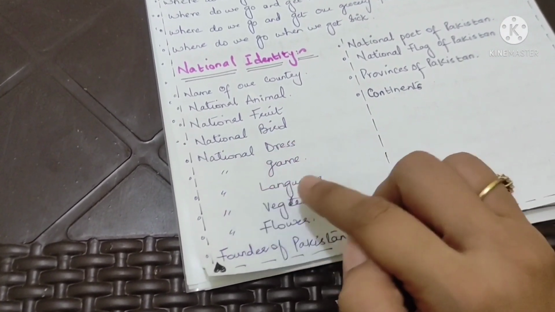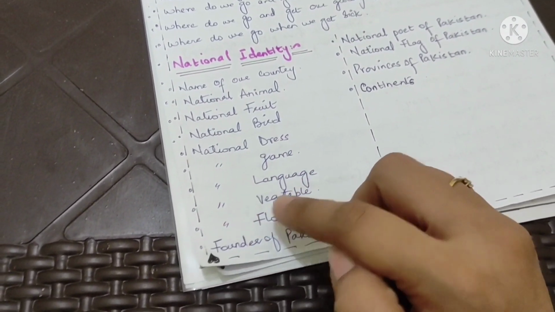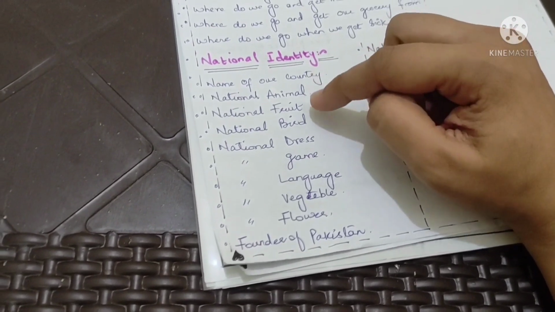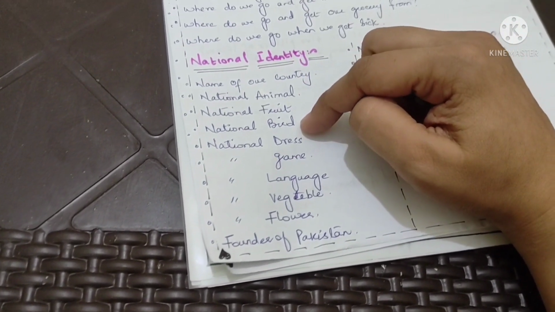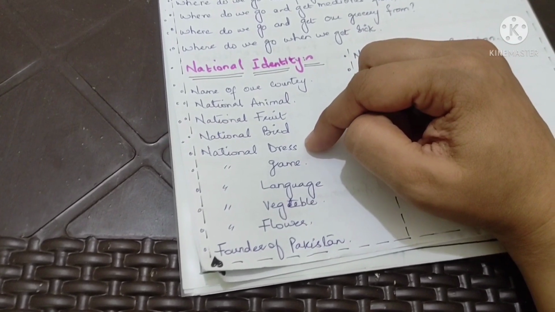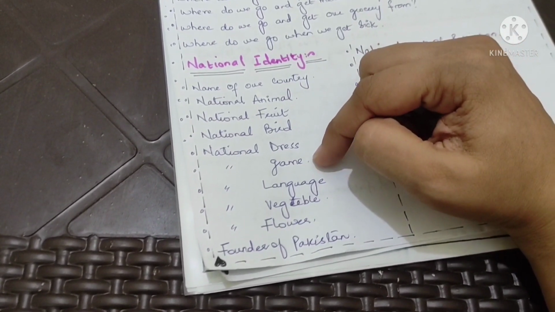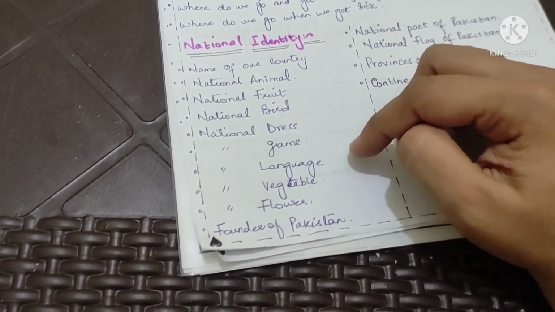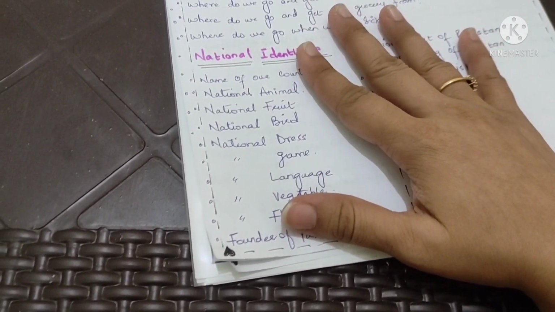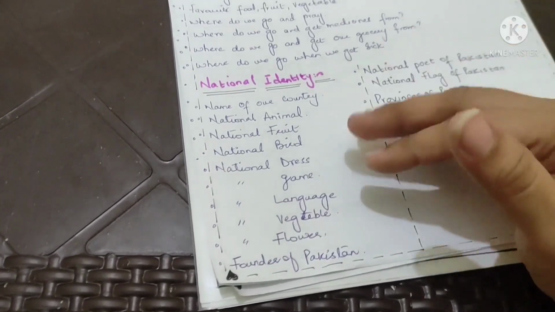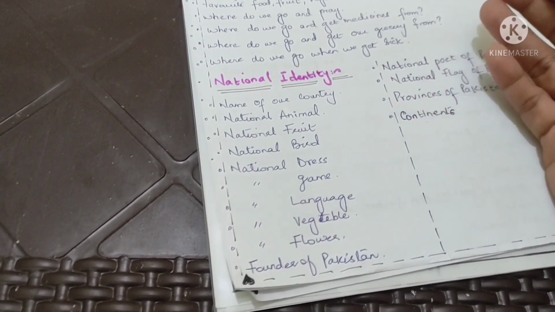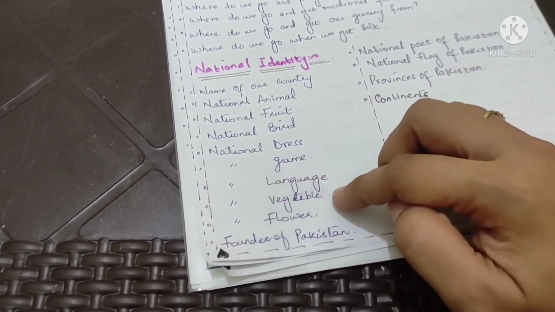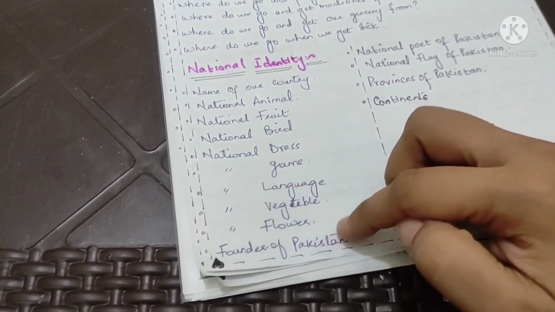National game, national language, national vegetable, national flower. So when it comes to national animal is markhor, fruit is mango, bird is chakor, national dress is shalwar kameez, game is hockey, language is Urdu. Okay, they should know their language. अब हमारे पास प्रोविंसेस हैं, तो हर प्रोविंस में अलग लैंग्वेज बोली जाती है, लेकिन मेन लैंग्वेज हमारी उर्दू है.